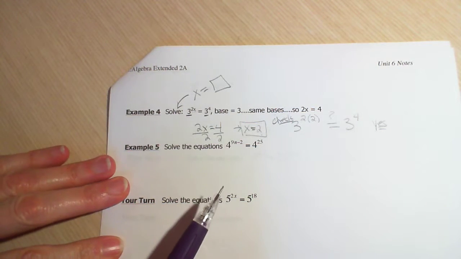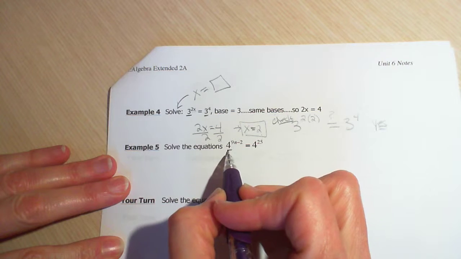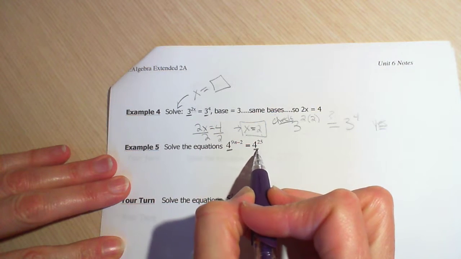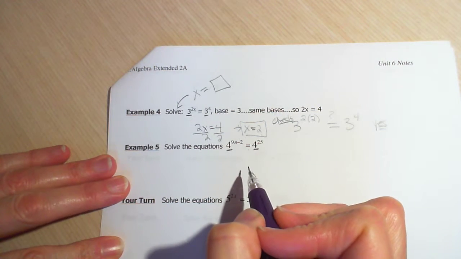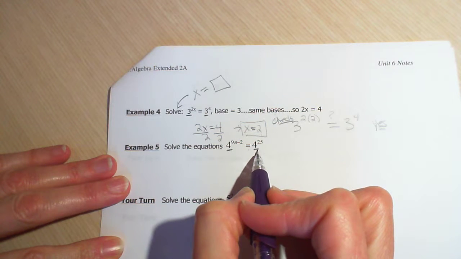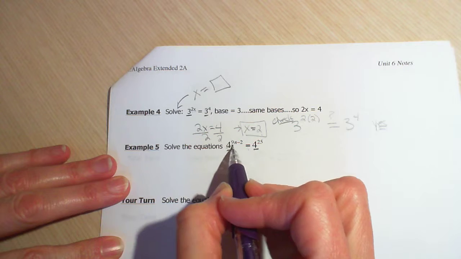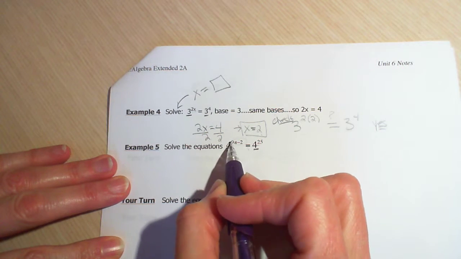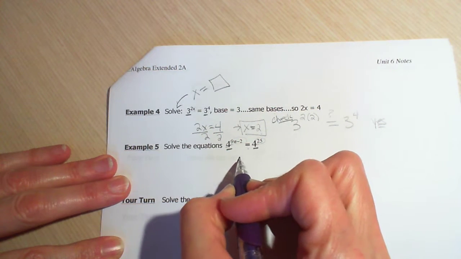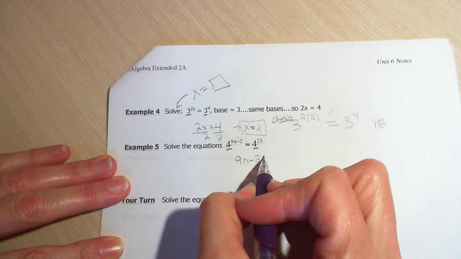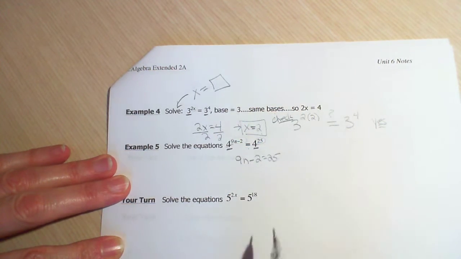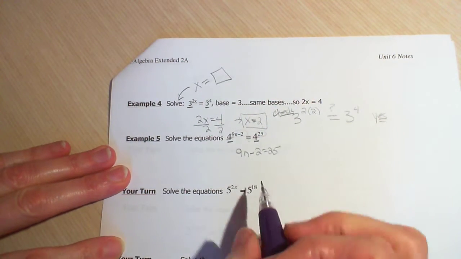Okay, here's another one. First thing I want to do is look at the bases. Base 4, equal sign in the middle. When I have the same base with the equal sign, you can almost think about it as I'm going to ignore these bases and set my exponents equal. So I'm going to get 4n minus 2 equals 25. And then I'm going to continue to solve for n.